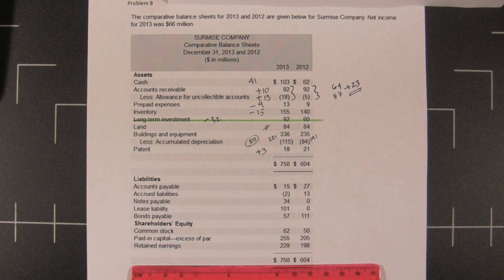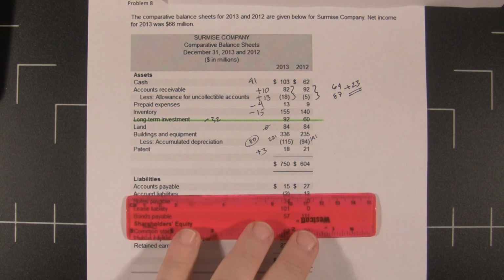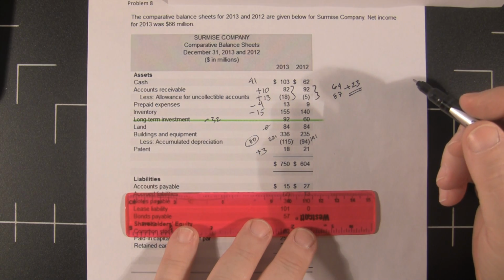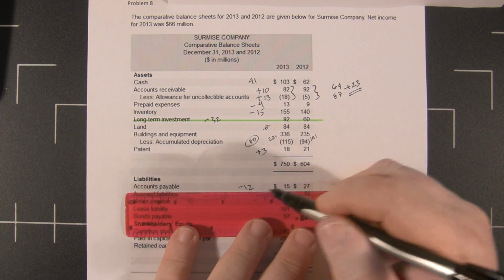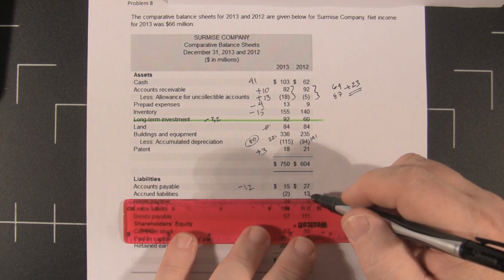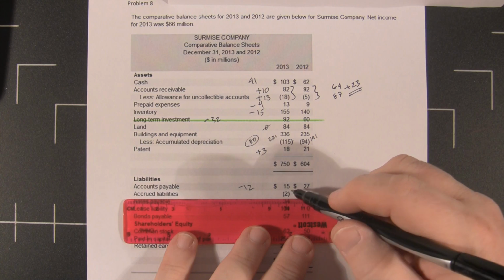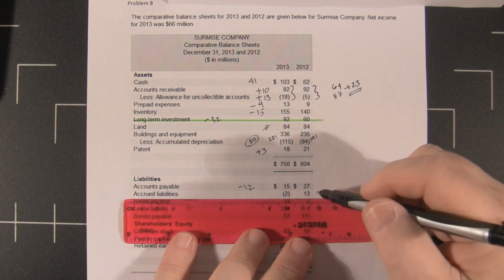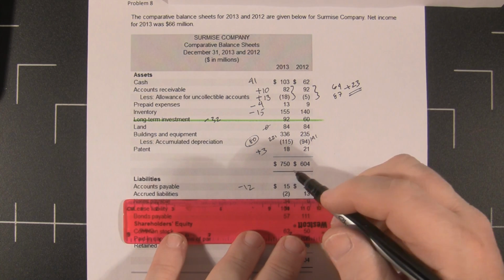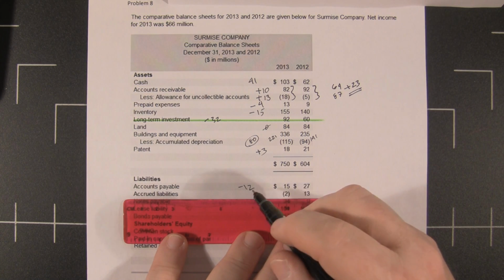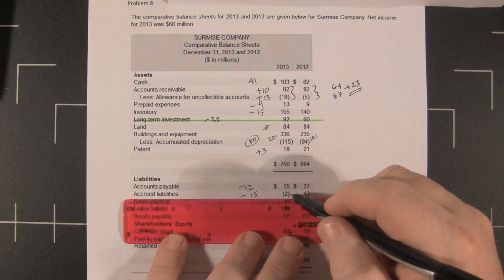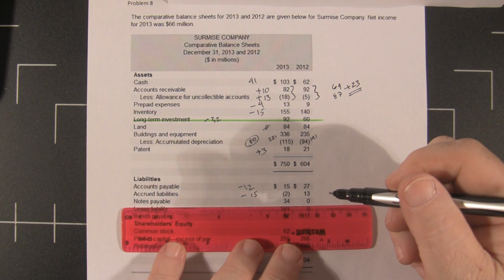Now let's take a look at our accounts payable. Our accounts payable went down. So when our accounts payable goes down, our cash goes down, so that's a minus 12. Our accrued liabilities was 13, is now minus 2. So that's 13 minus a minus 2. So altogether, our accrued liabilities went down by 15. So when liabilities go down by 15, cash goes down. That simply says we overpaid.